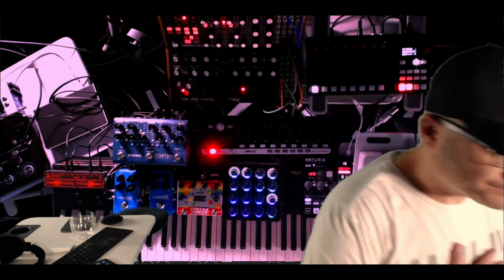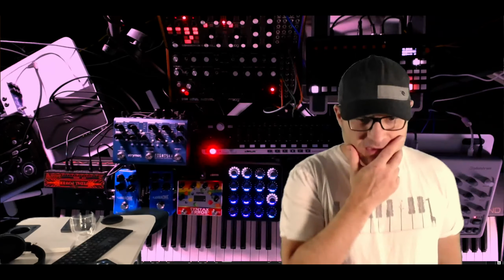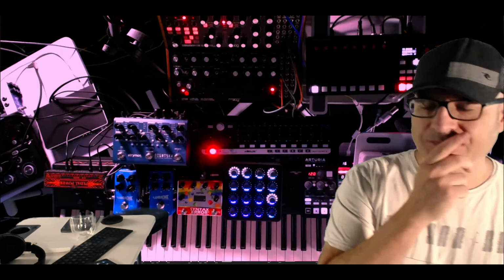Anyway, what I'm going to do today is a new tune, and I'm just going to play with the DFAM and the electron model cycles, a kind of groove-based thing.